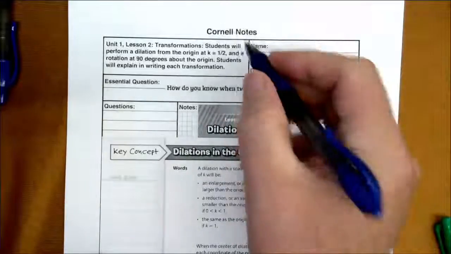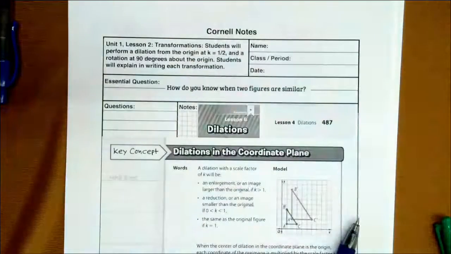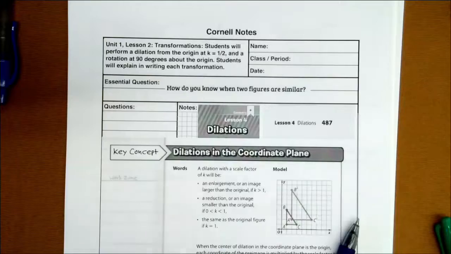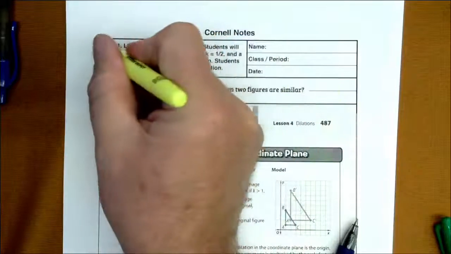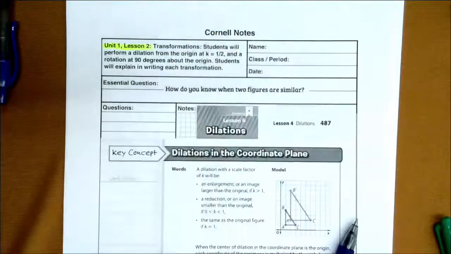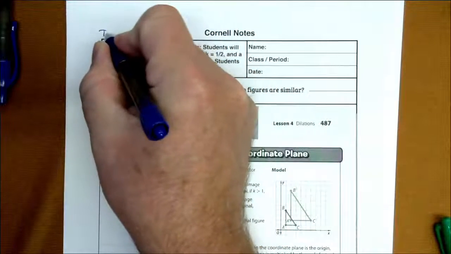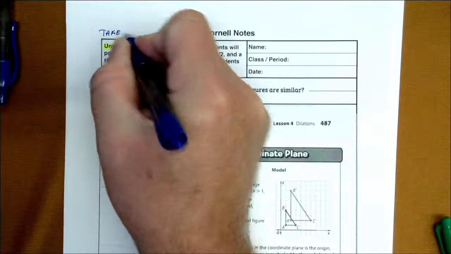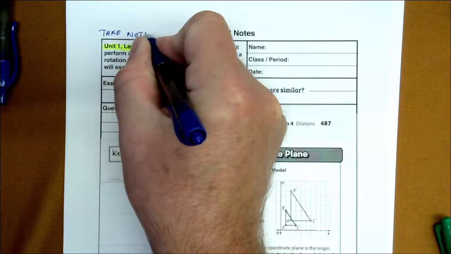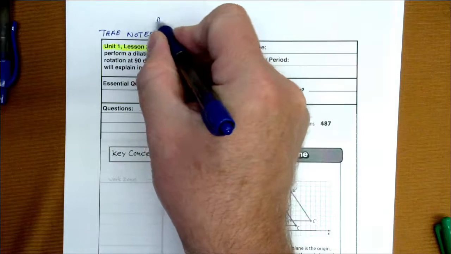Okay, students, welcome to our first Ed Puzzle. We're doing Unit 1, Lesson 2. You're going to be taking notes as you watch. You're also going to be actively listening.